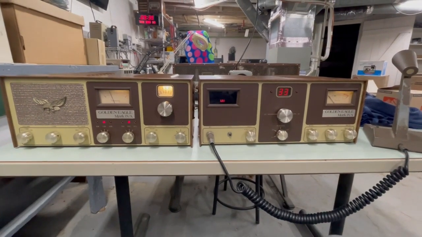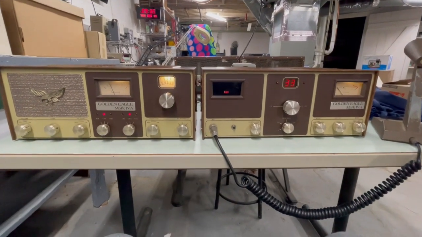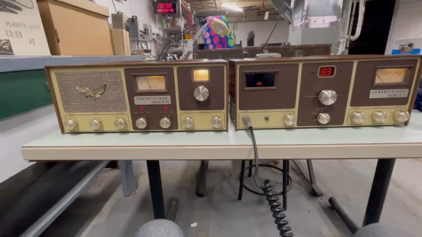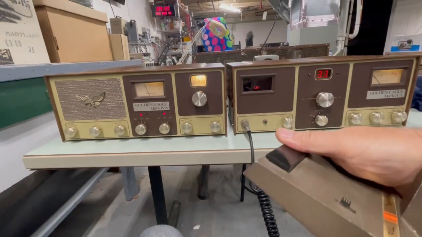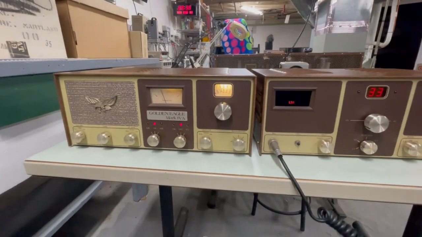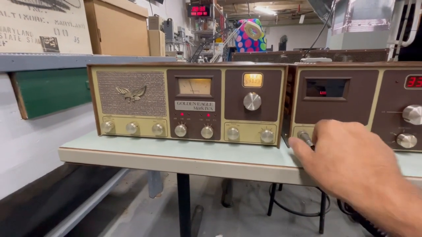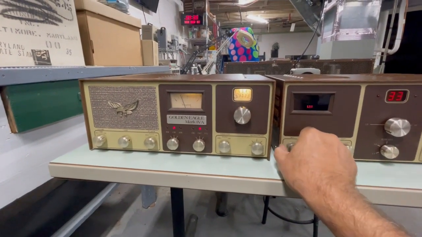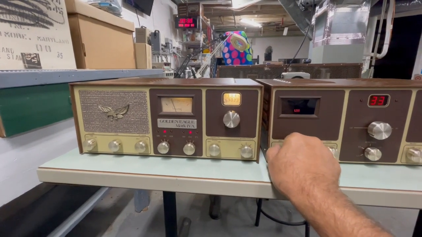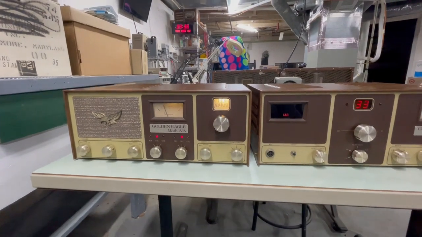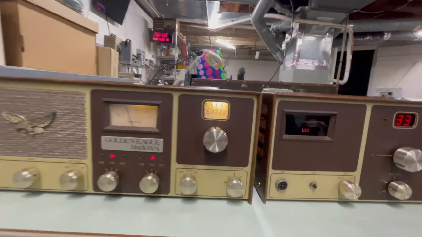So I finally found someone to talk to here, and mid-conversation, I key the mic and nothing happens. So I checked the voltage here to push the talk voltage. It should be, I don't know, around 5 volts, somewhere in that neighborhood.